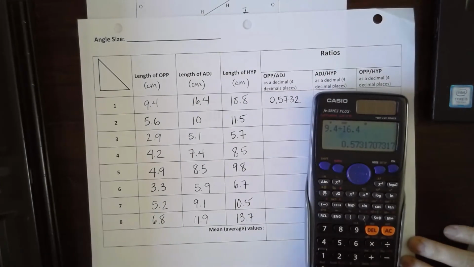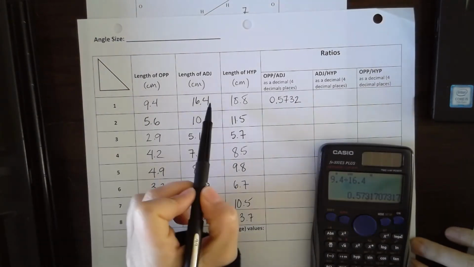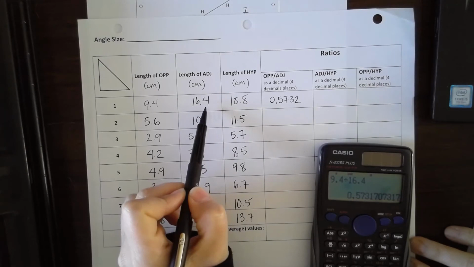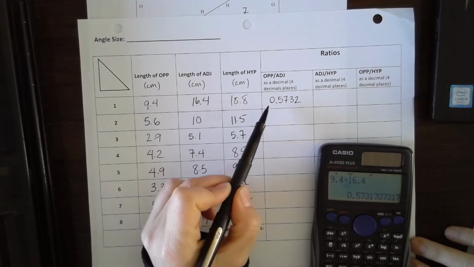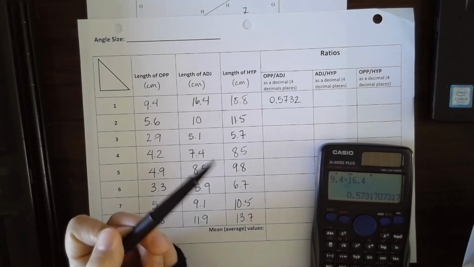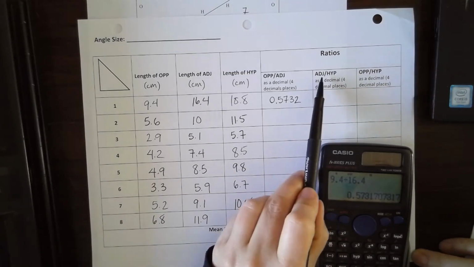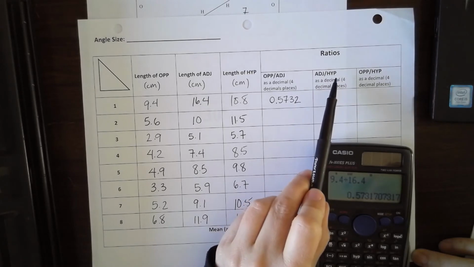So if I take the length of my opposite and divide by the length of my adjacent in that triangle, this is the number I get. And it's just a ratio, right? A ratio is really just another way of saying a fraction. That's it. So now let's take a look at the adjacent divided by the hypotenuse.